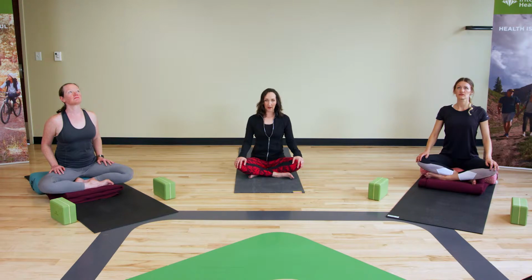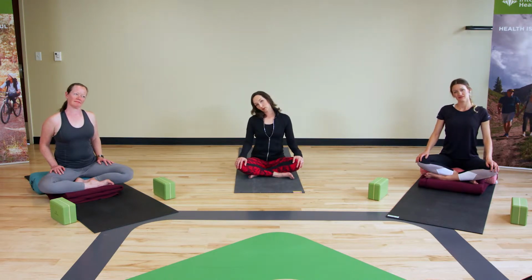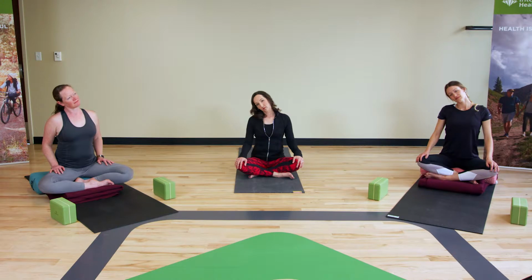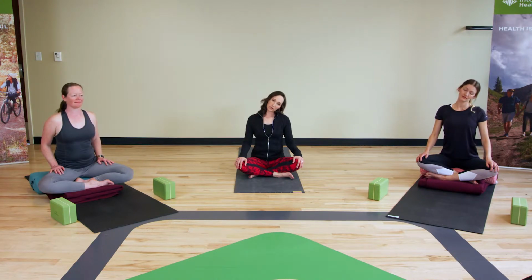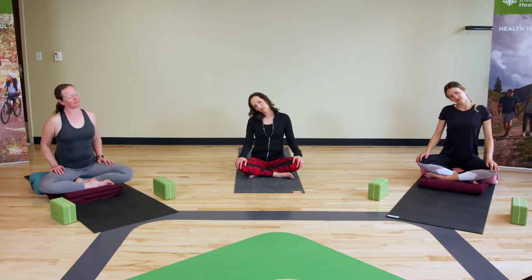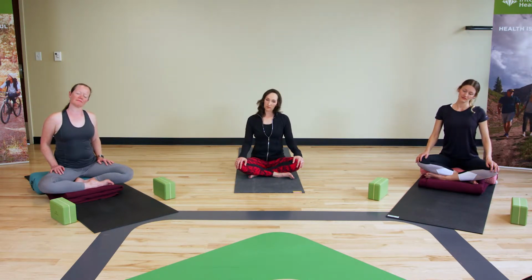And then bringing the head back to the center, let's move through our nose. So head goes side to side. And you get to move at your own speed. And bring the head back to the center. We'll move to our maybes. So ear to shoulder. And side to side. And let's bring the head back to the center.